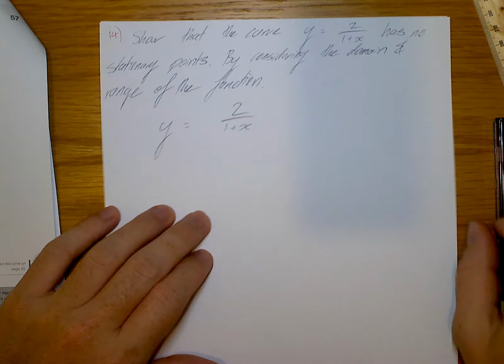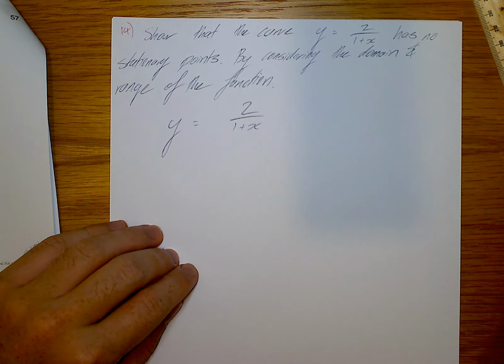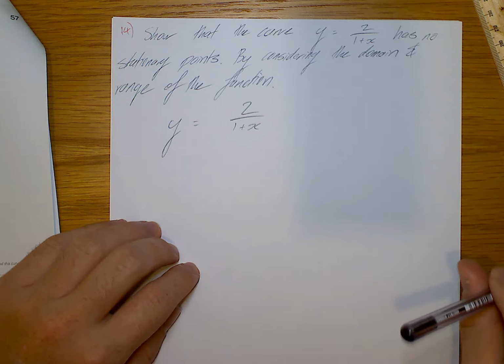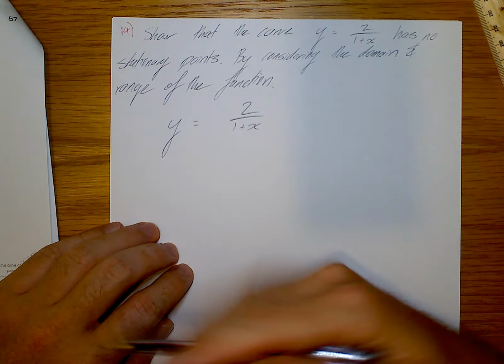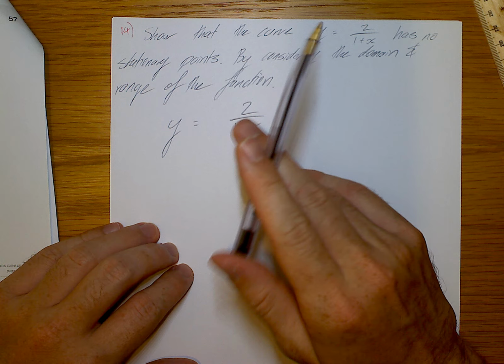Okay, I'm just going to bang this one out just to help you. This is more of an understanding question. I'll do some differentiation, but I'm not going to go through every single step for this one, just to show you very quickly compared to the length of the other videos.